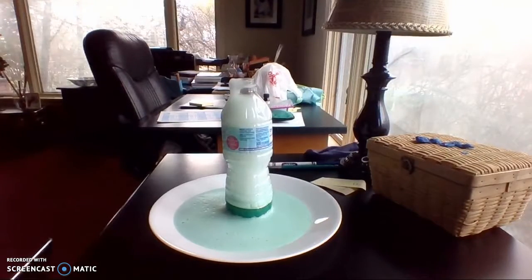Hi guys, so as you can see before, I did the interactive advanced concept and I made elephant toothpaste. And in order to make elephant toothpaste, I used hydrogen peroxide, food coloring, yeast, and dish soap. As you can see in the video, I had to add the hydrogen peroxide into the water bottle, and then I added a few drops of dish soap, and last I added a few drops of food coloring to the cup.